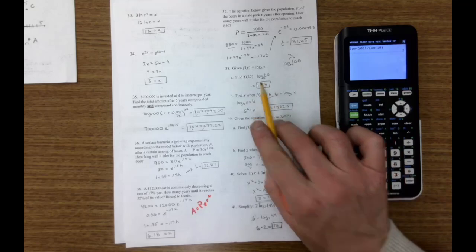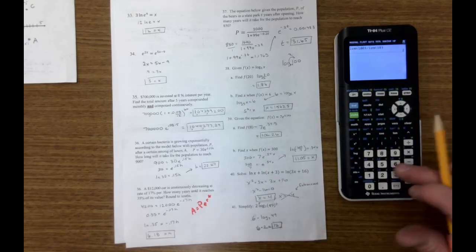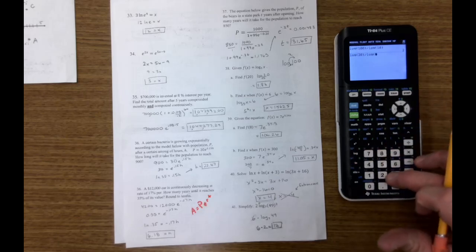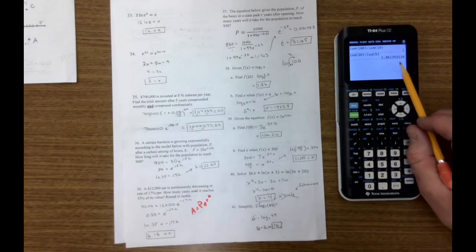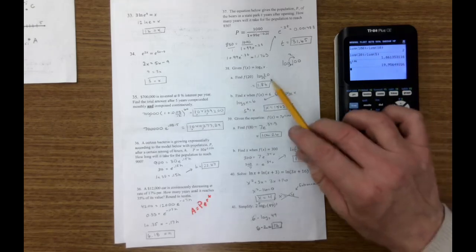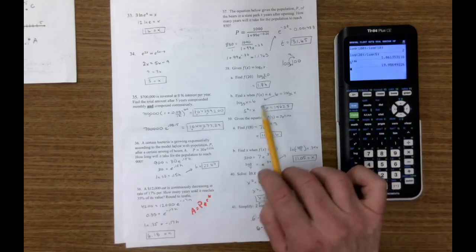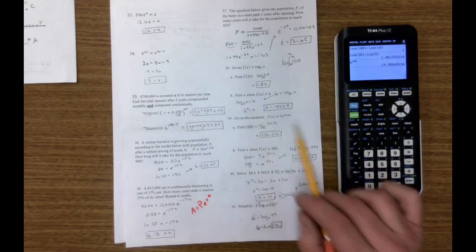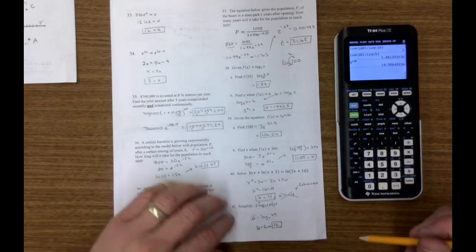So if you have log of 5 to 20, well, log 20 divided by log 5. And again, you always want to check this. 5 to the 1.86 power does get you back to 20. Just change this one to the exponential form, and you can do the math.